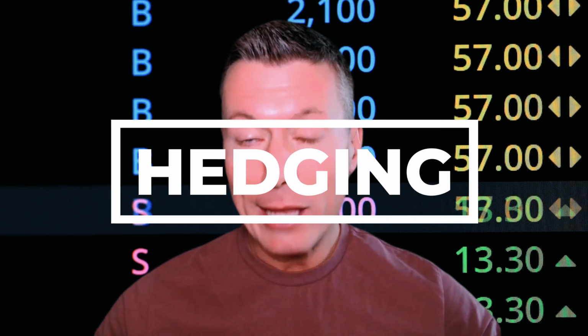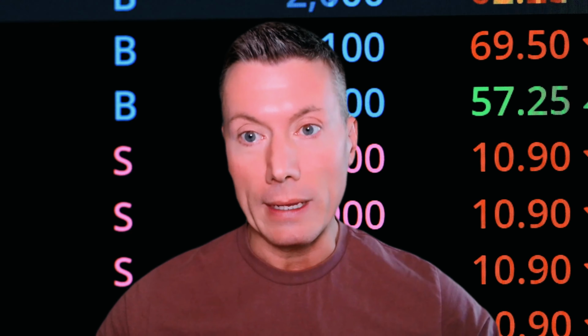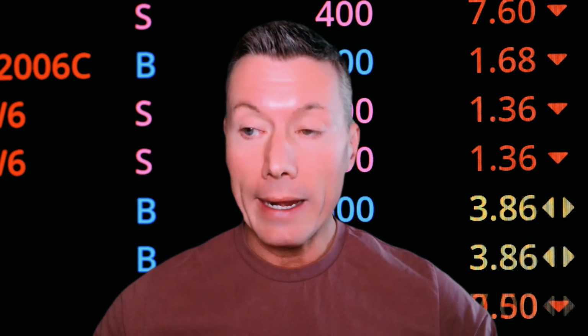It amazes me how many traders overlook this simple strategy. What we're going to look at is hedging. Hedging can mean many different things for many different traders, because there are many ways that you can hedge. But I'm going to show you a very simple methodology that I use with every single one of my trades. Ultimately, what it does is maximize profits and minimize losses.